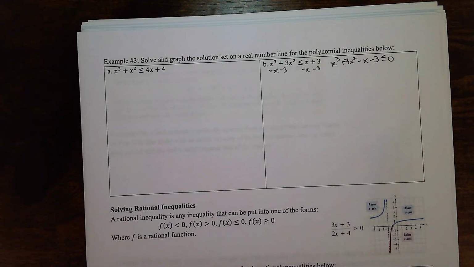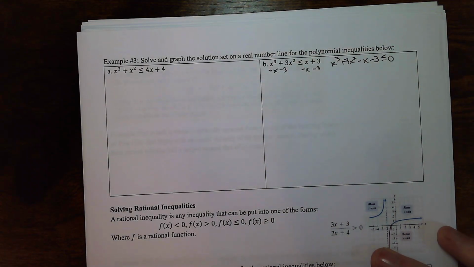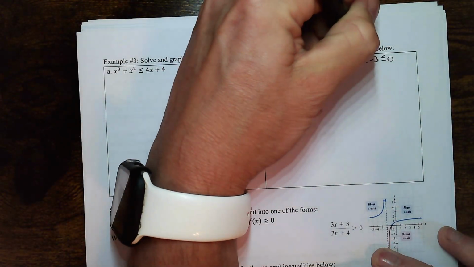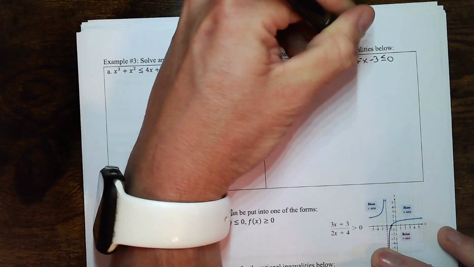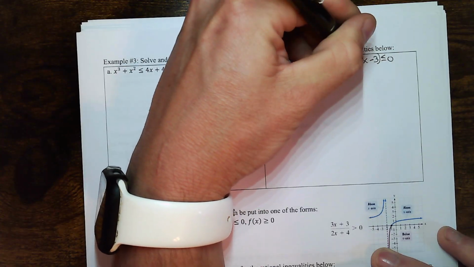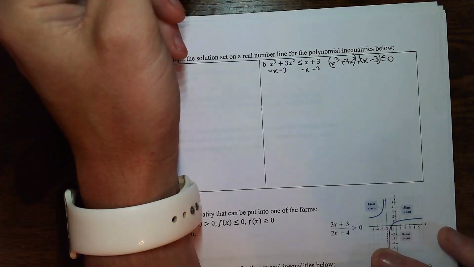Now think about this. How do I factor when I've got 4 terms? Remember, I can factor by grouping. So I've got to set this equal to 0. I'm going to factor by grouping, and I'm going to solve it. So I'm going to do parentheses on the first 2, parentheses on the last 2. I do it plus negative x because I want a plus sign in the middle.